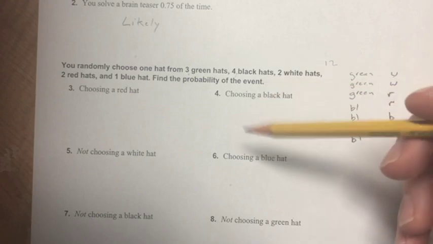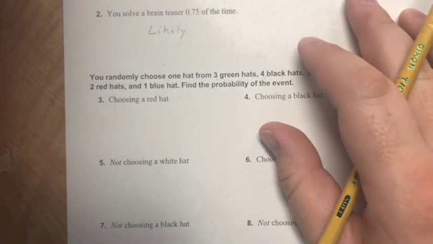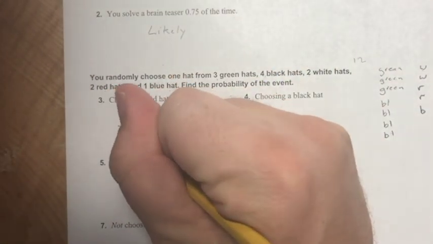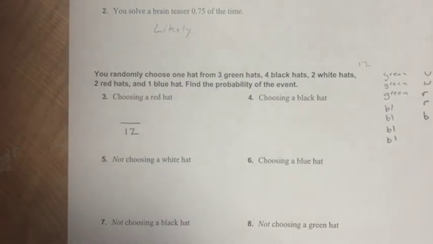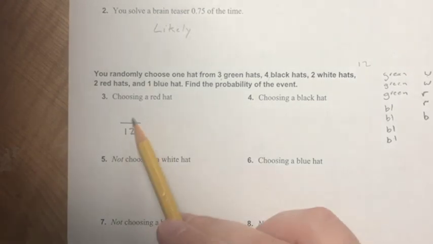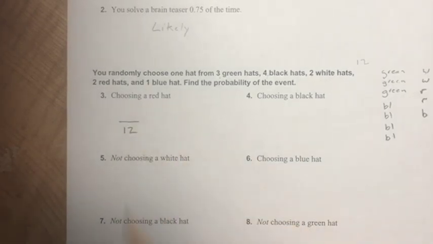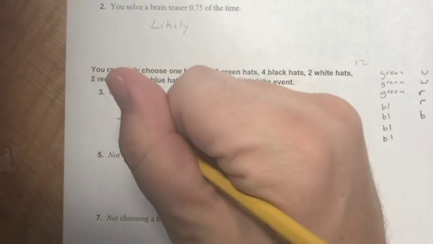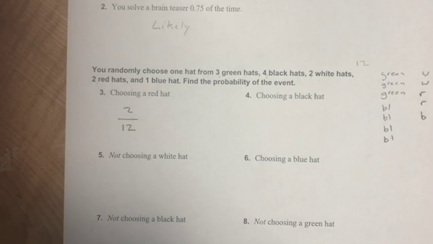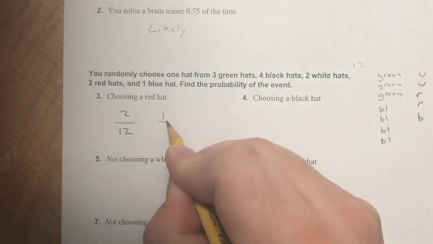Now, I need to find the probability of choosing a red hat, and this is the way I do it. I take the number of possible outcomes, which happens to be 12, and we've done something similar when we work with percents. We take the possible value, the maximum I can get, and put that on the bottom of my fraction. Choosing a red hat is basically 2. So I have a 2 in 12 chance of picking a red hat, and we can change this to a fraction to be 1/6.